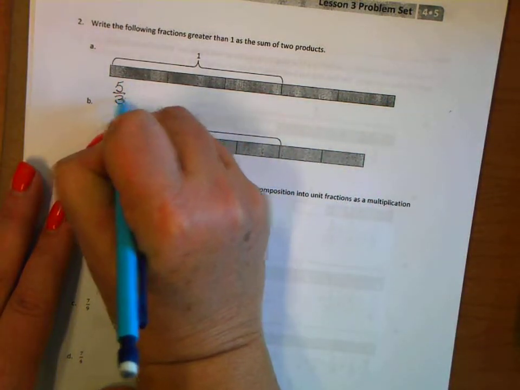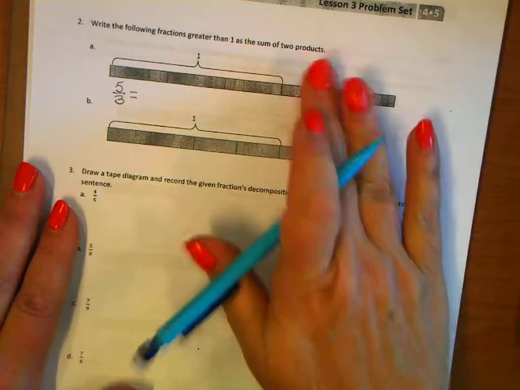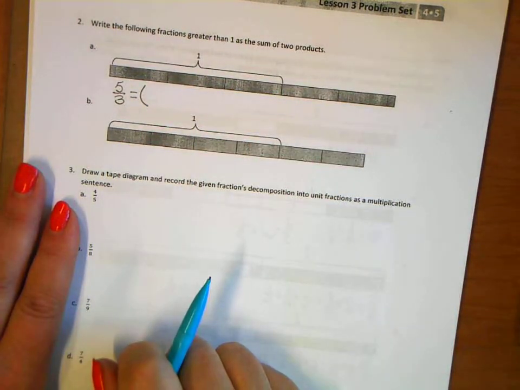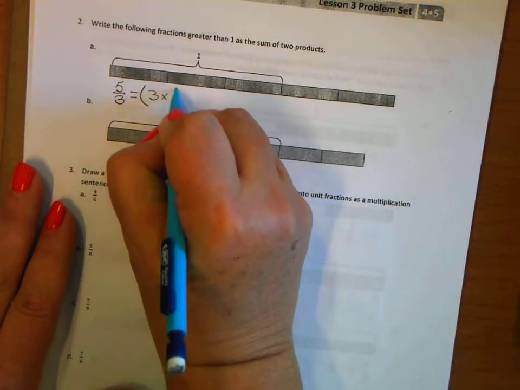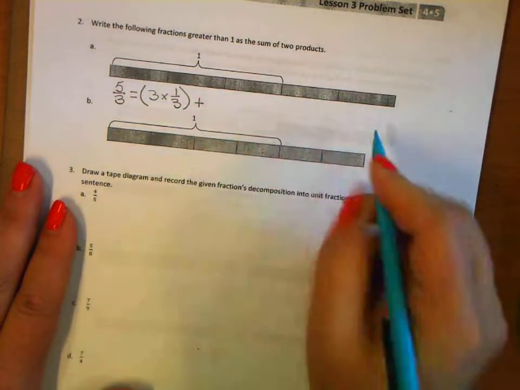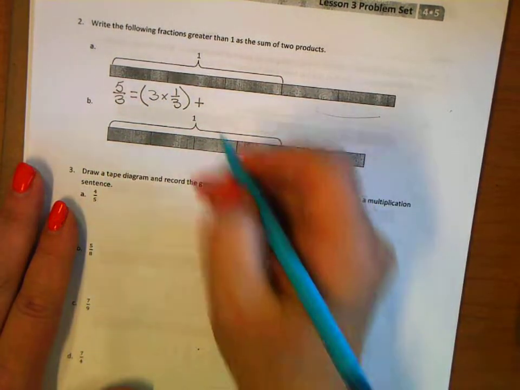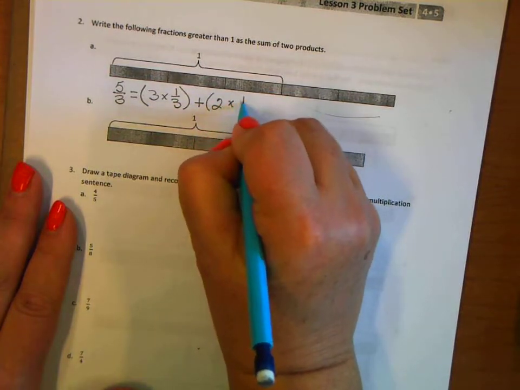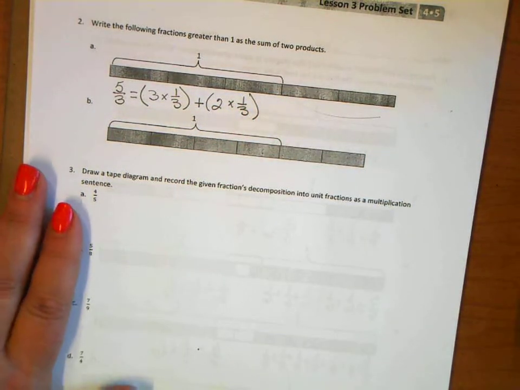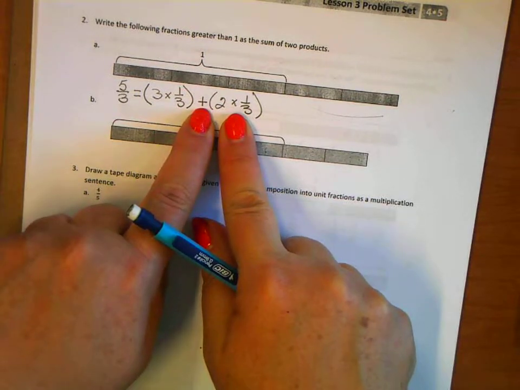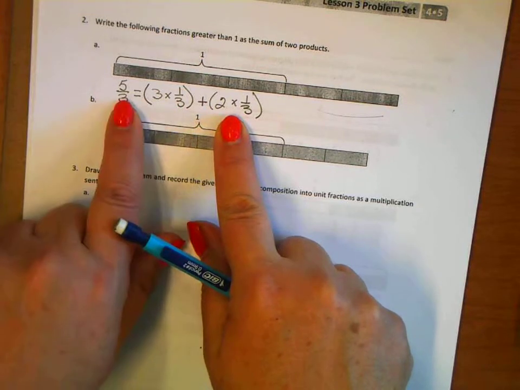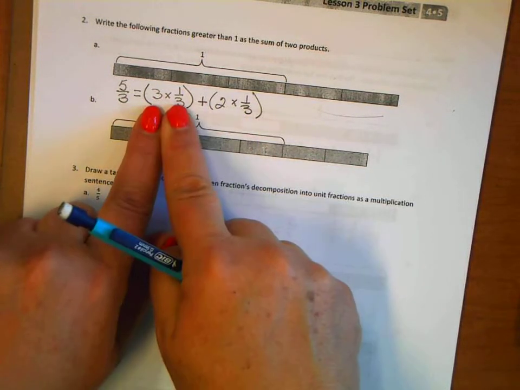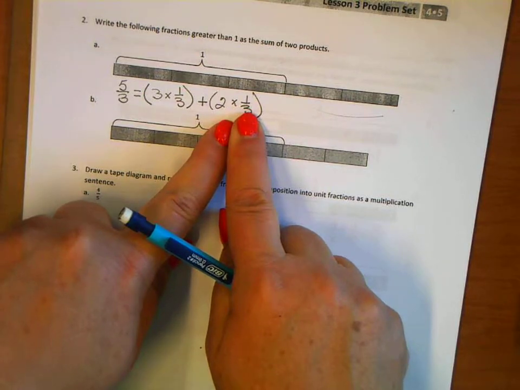So 5 thirds equals, parentheses, how many thirds do I have in my whole? 3. 3 times 1 third plus, what do I have here? 2. 2 times 1 third. It's the sum, which means addition, of two products. Okay, so instead of writing 5 times 1 third, I broke it into the whole and the fractional part.